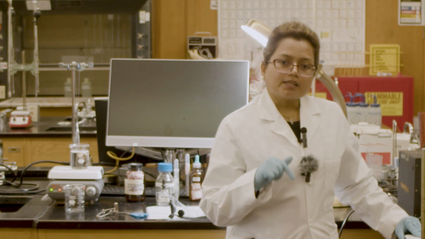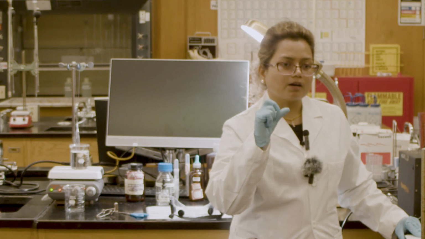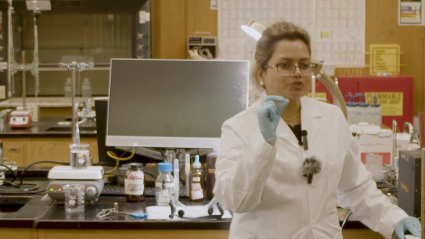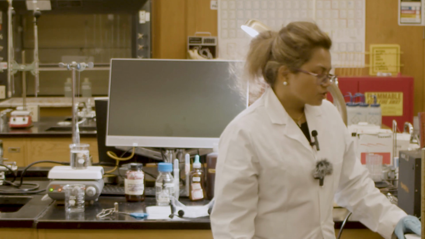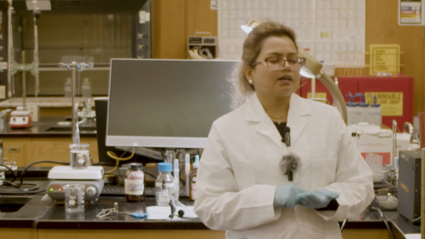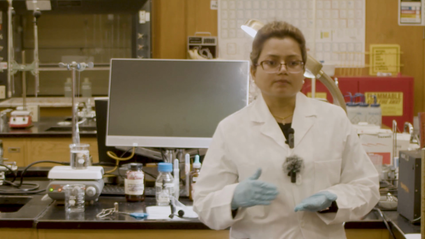In this experiment we will also talk about different types of solution, such as supersaturated solution, saturated solution, unsaturated solution, and precipitate. That is the white material you can see at the bottom of the test tube. Also we will see some different techniques to separate different types of solution.